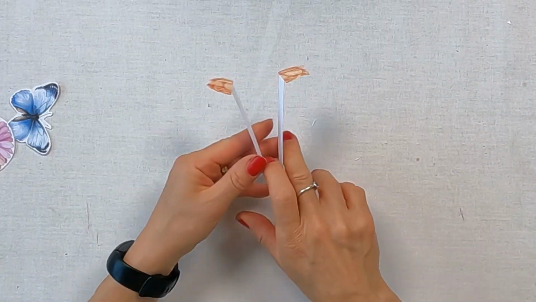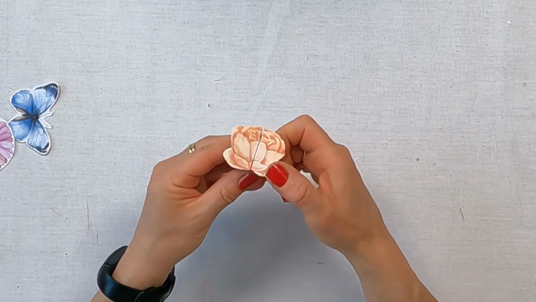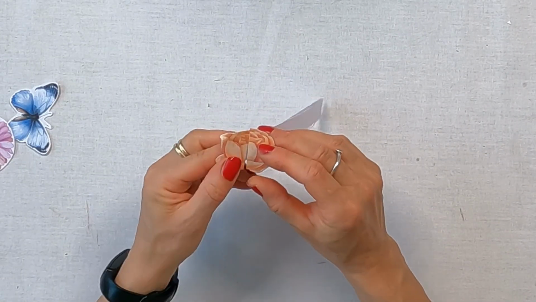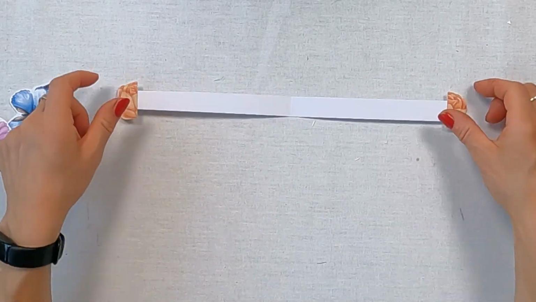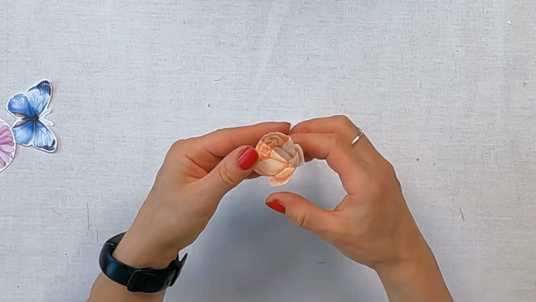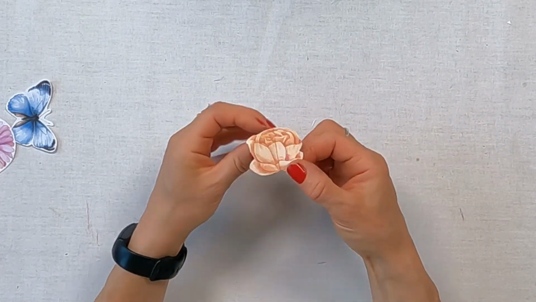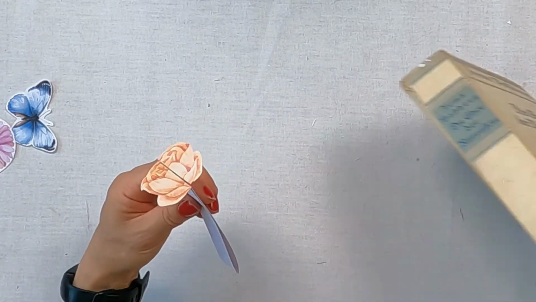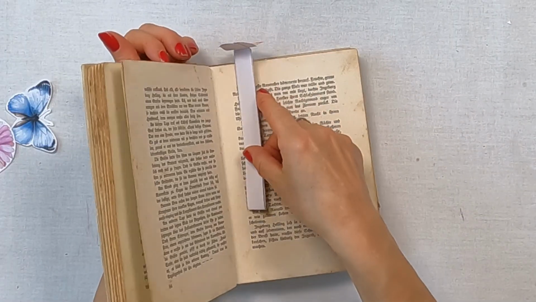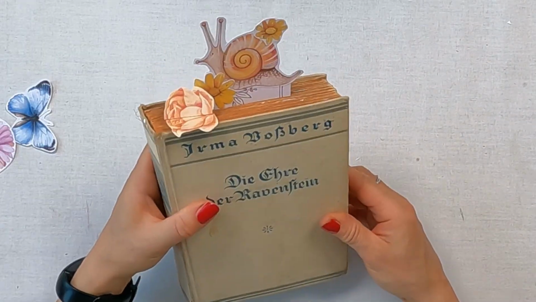Show you another bookmark that I made, also with a little cutout picture. I just cut my flower in half and put it onto a cardboard, folded that in half. As you can see, I just glued the picture on top, and there it goes. Makes another perfect bookmark. I love how it looks. Look how cute that is.